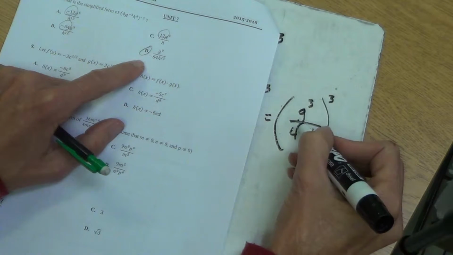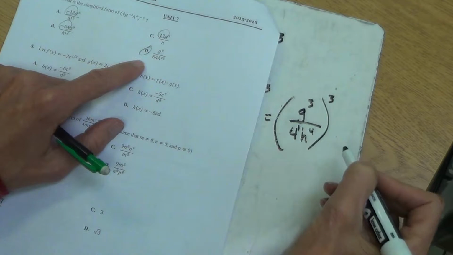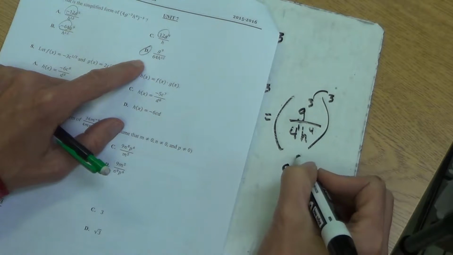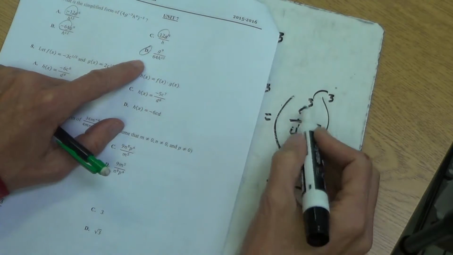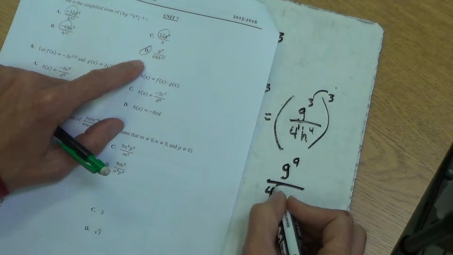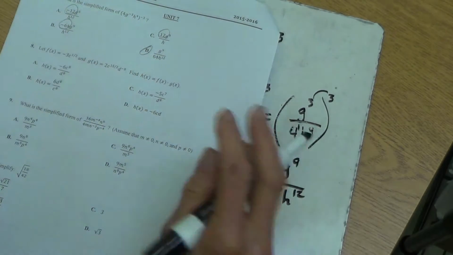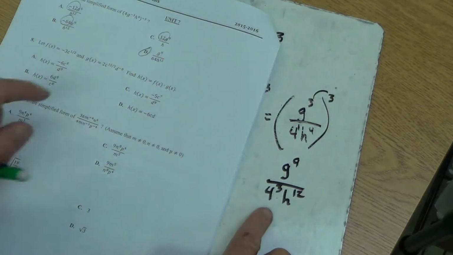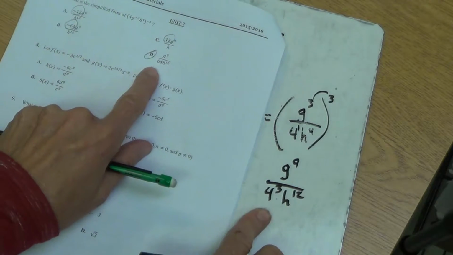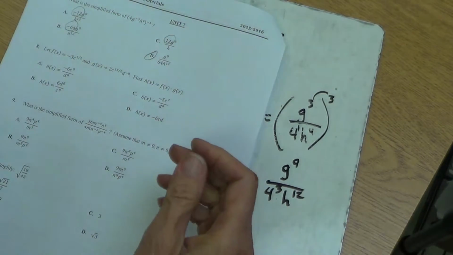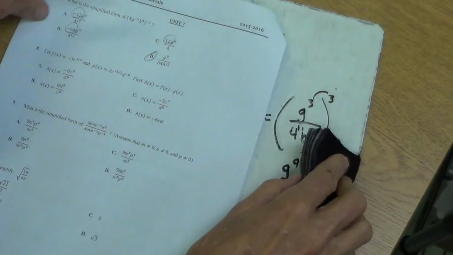When we multiply our exponents, don't forget to put a 1 on your 4. So we have g to the 3 times 3, which would be 9, 4 to the third, and h to the 12th. Now, if we look at this, the only difference is 4 to the third is not expanded out to be 64, but we can clearly see that it is correct. So that's the first one.